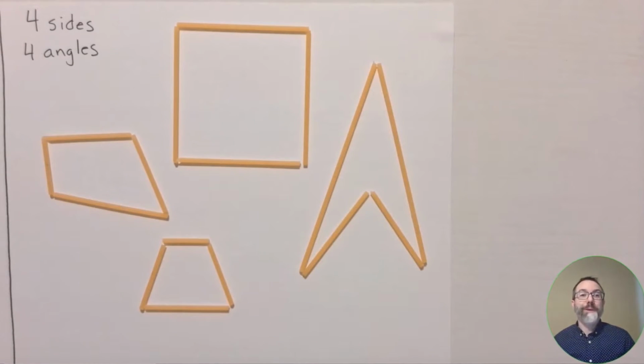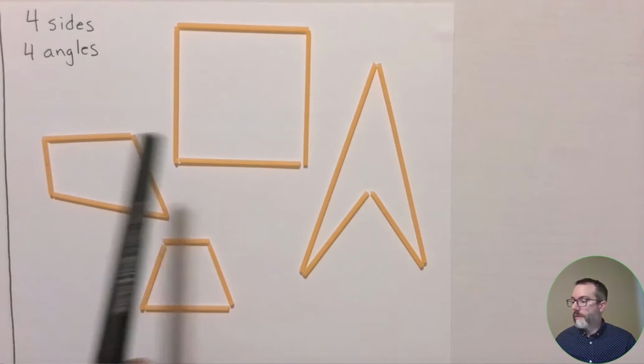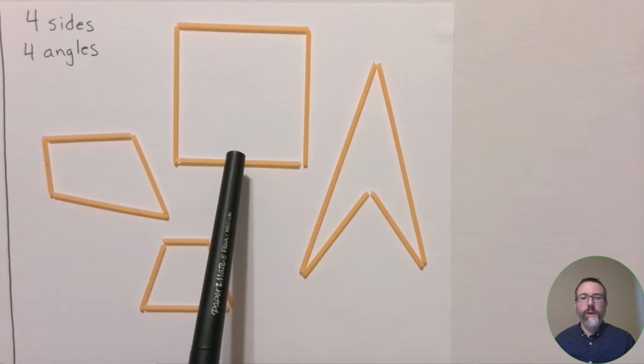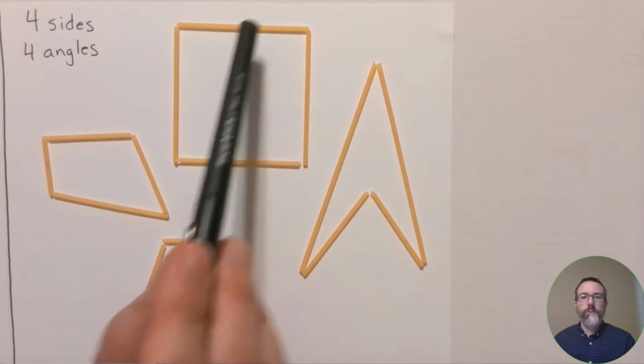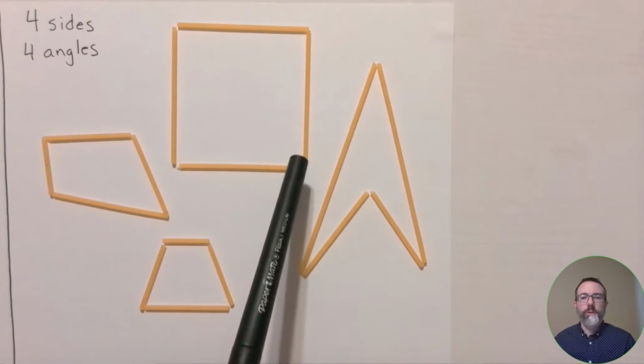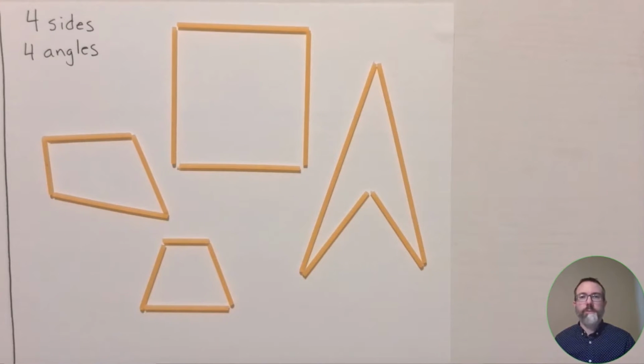Okay, I hope you had some fun making some shapes with 4 sides and 4 angles. Here are the ones that I made. I made one that looks like a square, and let's count the sides and angles on this one. We have 1, 2, 3, 4 sides, and 1, 2, 3, 4 angles.